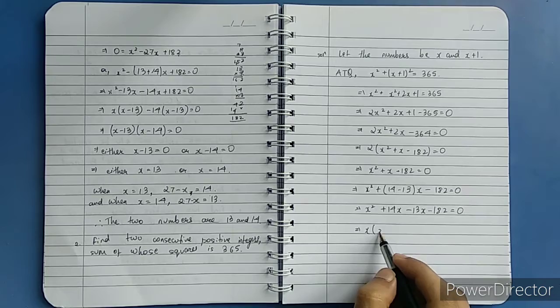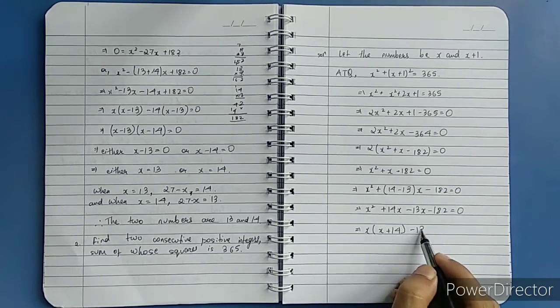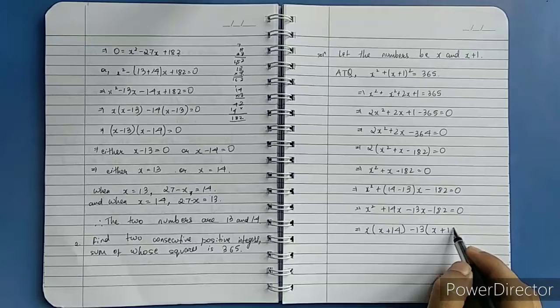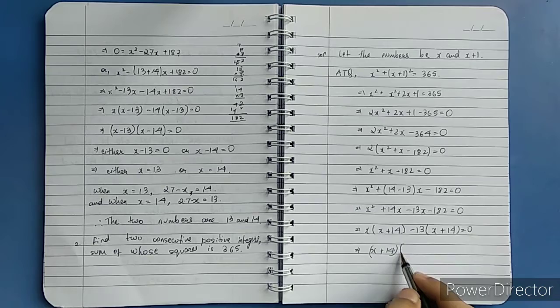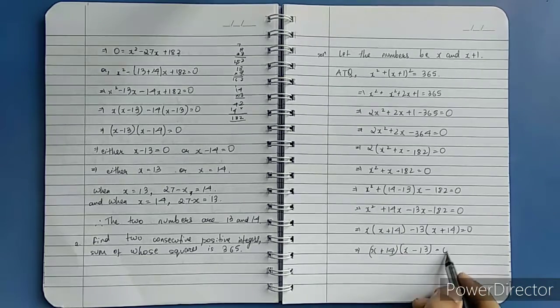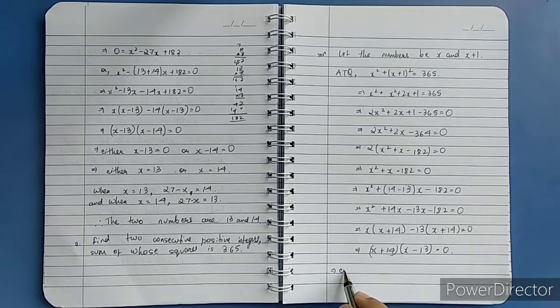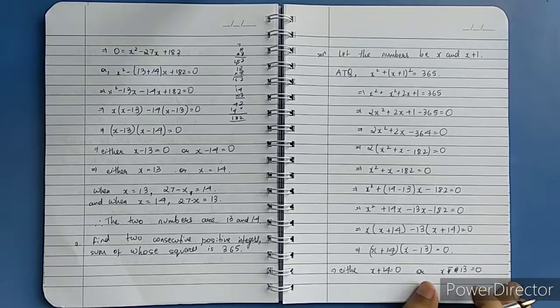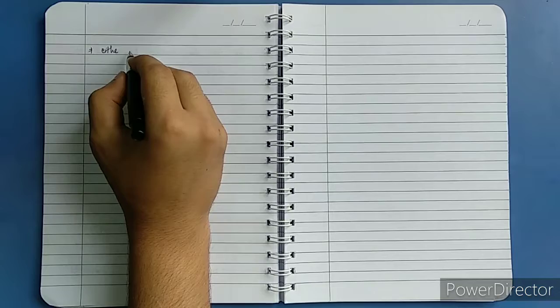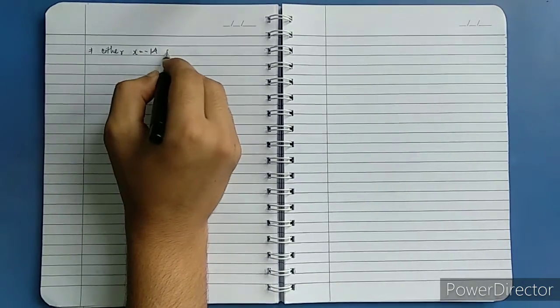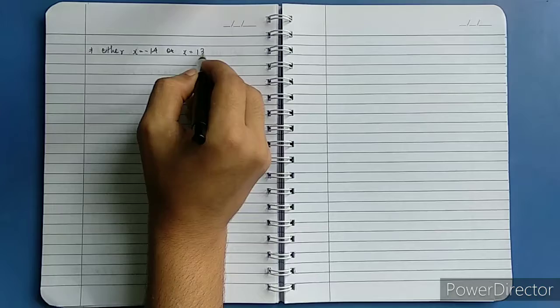We take x common here, x plus 14, and we take minus 13 common here, I get x plus 14. So this implies x plus 14 comes common, x minus 13 equals 0, which implies either x plus 14 equals 0 or x minus 13 equals 0. This implies either x equals minus 14 or x equals 13.